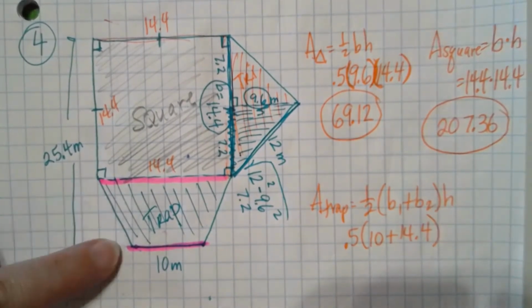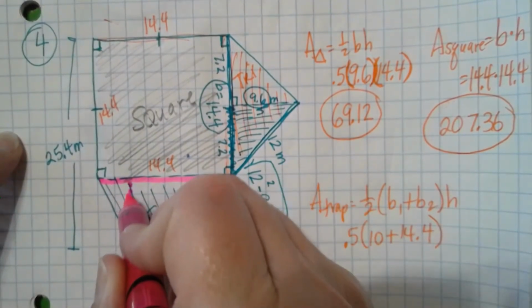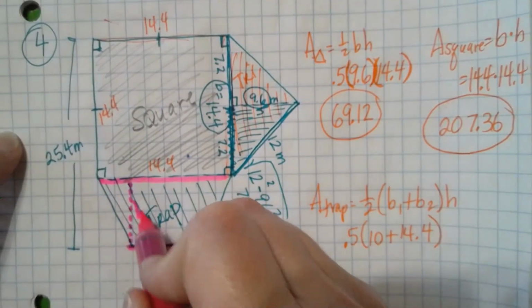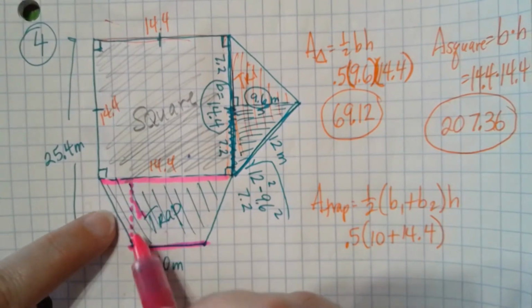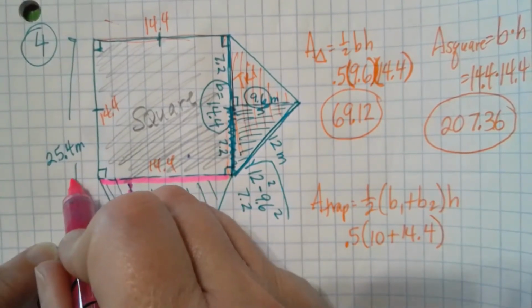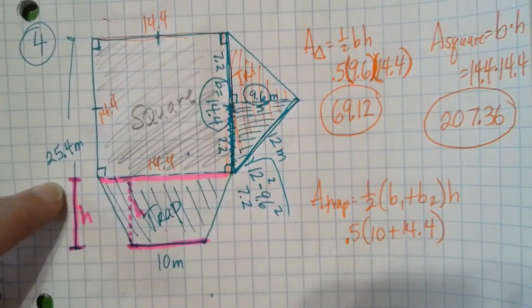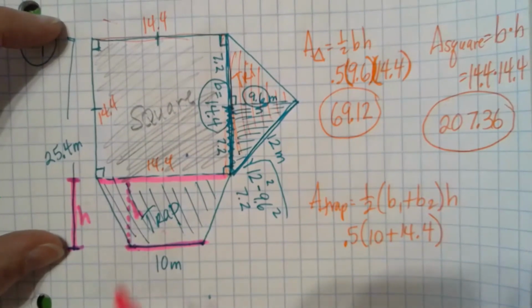Okay, the height is going to go like this, right there, that's going to be our height. There is no number there. Anywhere along our trapezoid, no number. Okay, can I bring it out here? That's the height. All of this from top to bottom is 25.4.